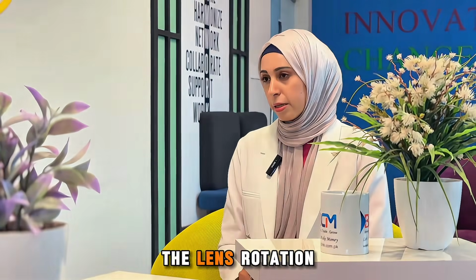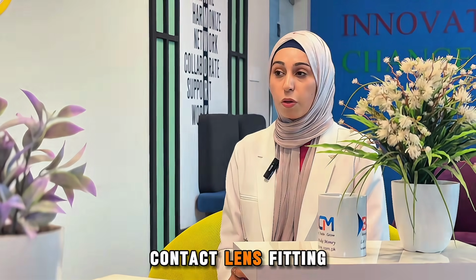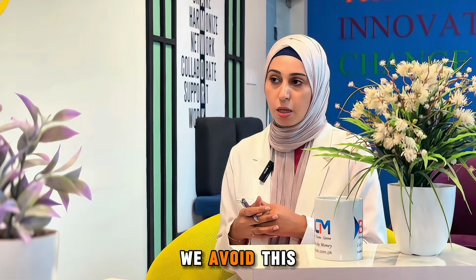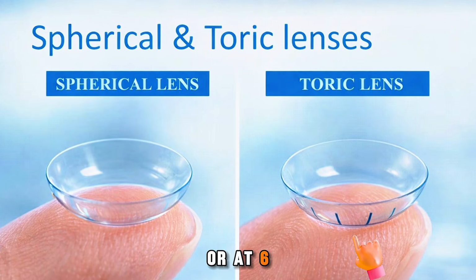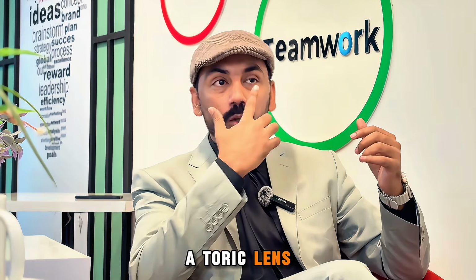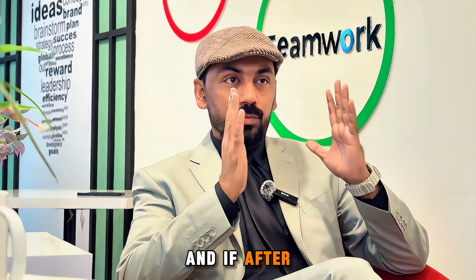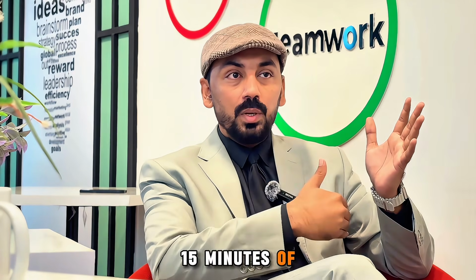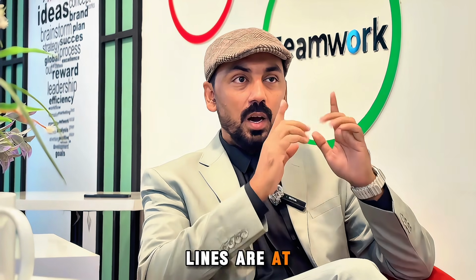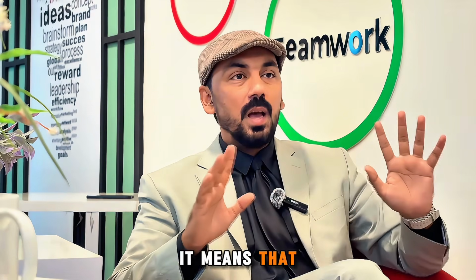Sir, as you said, lens rotation is the biggest problem in soft toric contact lens fitting. So how can we avoid this lens rotation? We have laser lines or laser dots on the toric contact lens at the inferior side, or at the 6 o'clock position. For example, if you insert a toric lens in the patient's eye, and after a settling period of 10 to 15 minutes, that dot or these laser lines are at the 6 o'clock position, it means that your lens is well centered, your lens is fine, and the axes are at the appropriate position.